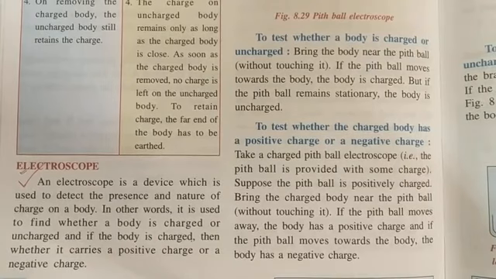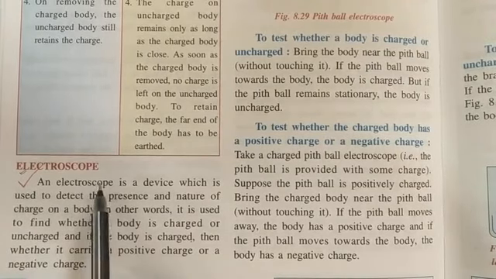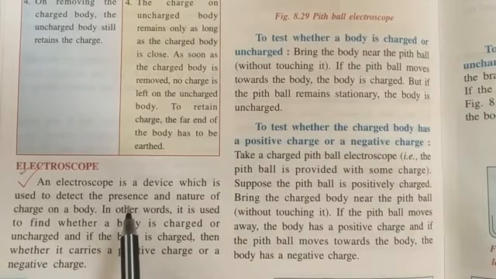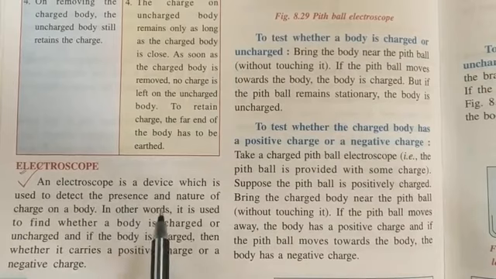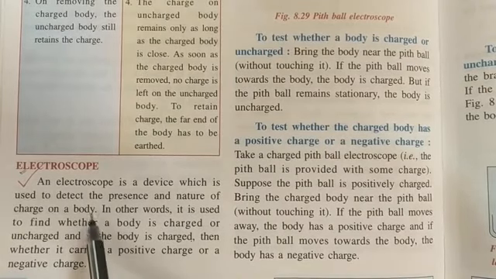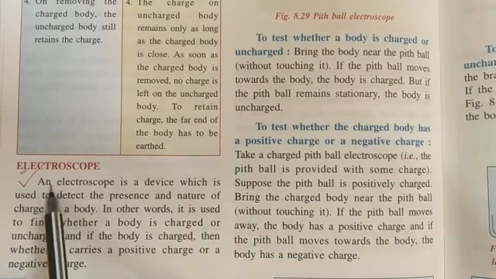It means a type of device which is used to check whether a body is charged or uncharged, and what type of charge it is acquiring, can be done with the help of an electroscope.